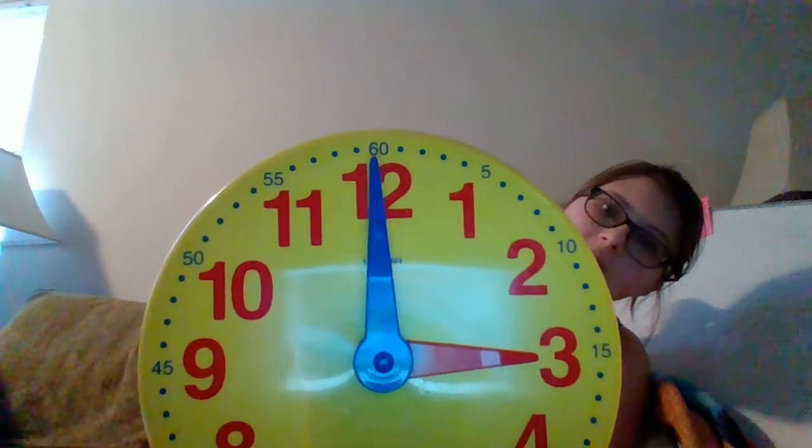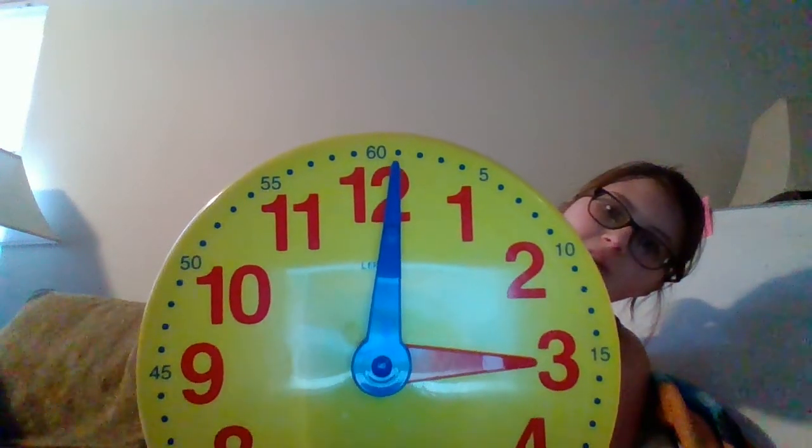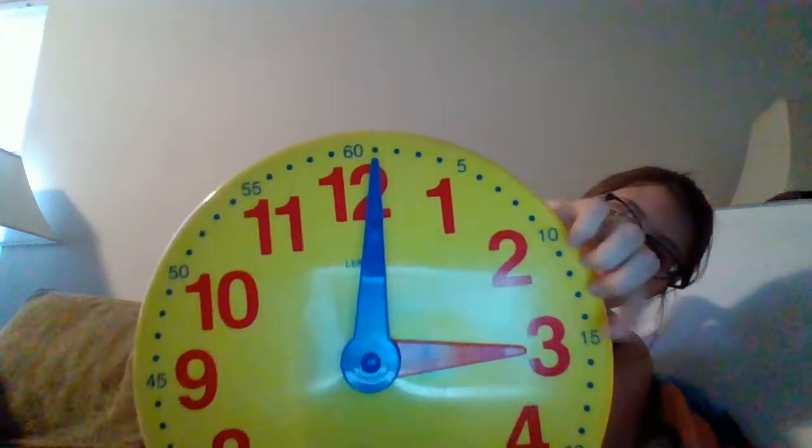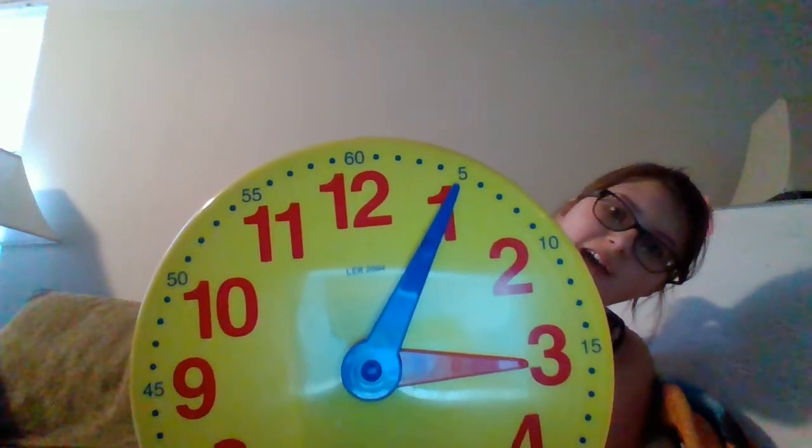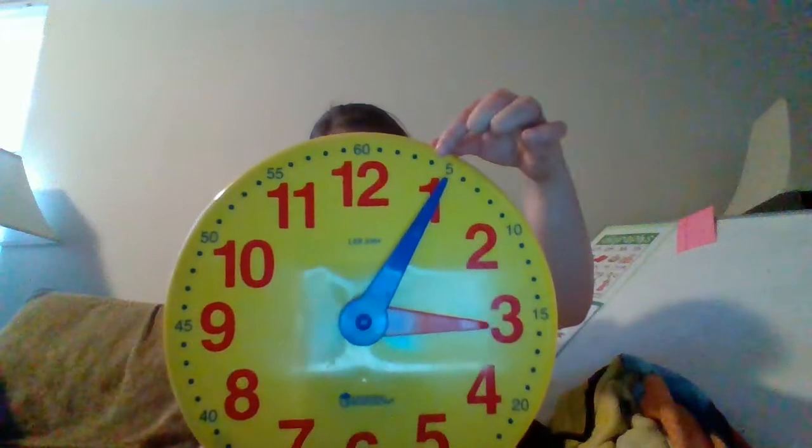So right now it is hour 3, and if the minute hand moves, it'll go up by 1 minute each dot. So 3 hours, hour 3, and 1 minute. 2 minutes, 3 minutes, 4 minutes, 5. So each of these big numbers is worth 5. Or you can look at the small numbers on the edge.